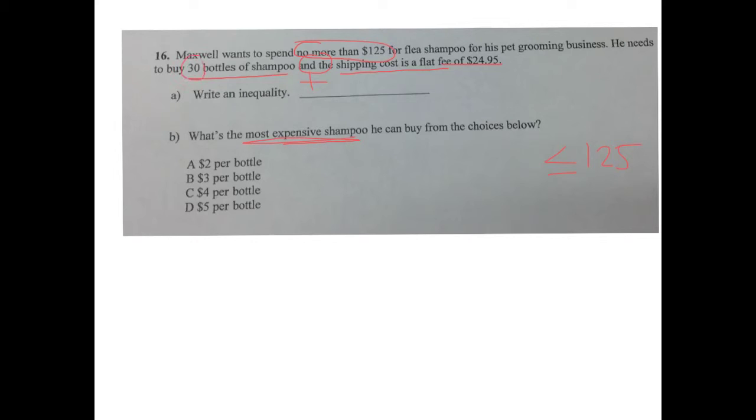We're supposed to write an inequality, and our end goal is to find out the cost of the shampoo. So we know how many shampoos, but we do not know the cost. So the cost becomes our x. So we're going to buy 30 of those x's, plus we have a standard fee or set fee of $24.95. We draw our line down. We go ahead and box. And the only difference here is that these numbers are not as pretty because they are real world. So we're going to minus $24.95 from both sides.